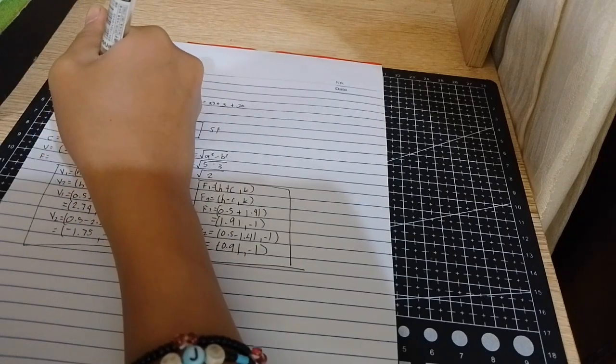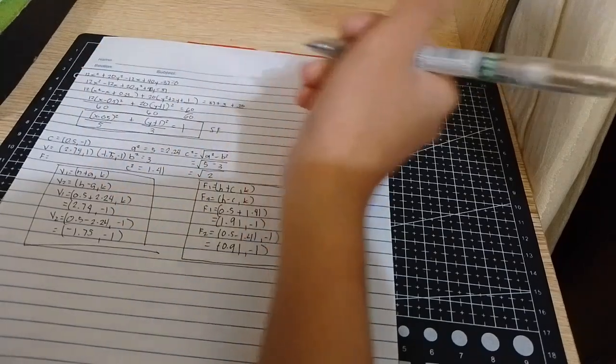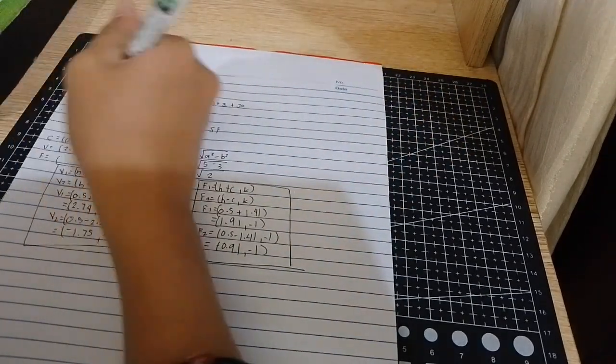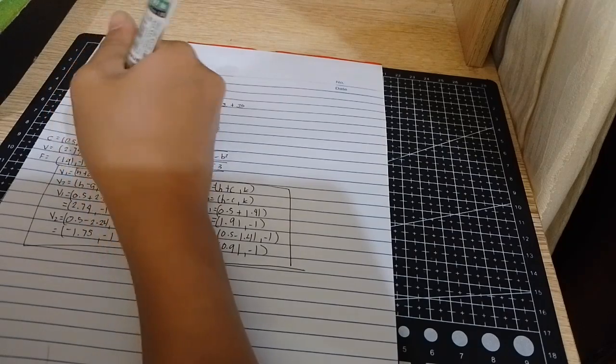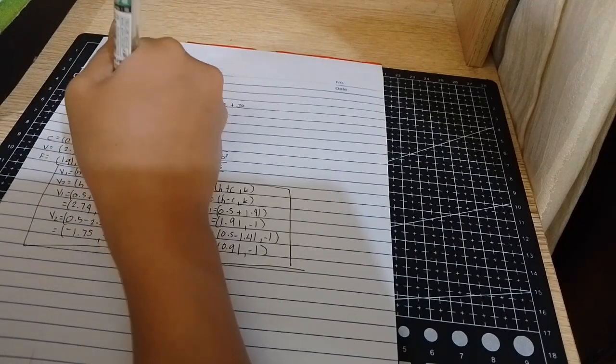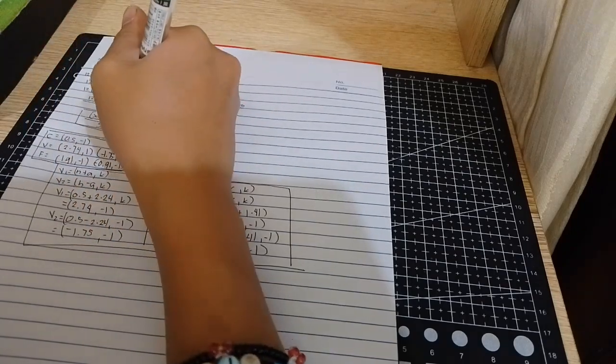So for vertices, we have 2.74 and negative 1, and negative 1.75 and negative 1. And the foci is we have 1.91 and negative 1, and the other one is negative 0.91 and negative 1. So here are the center and vertices and foci.